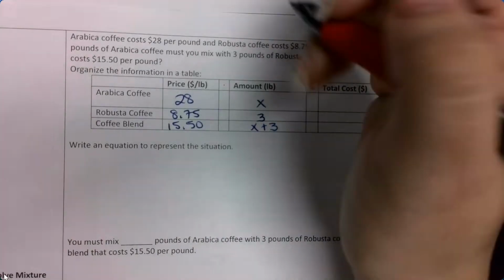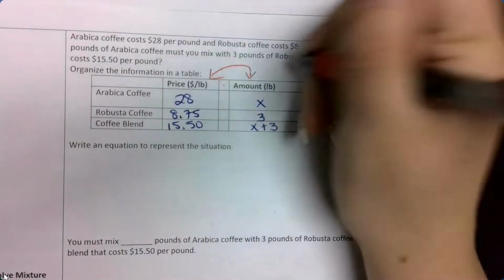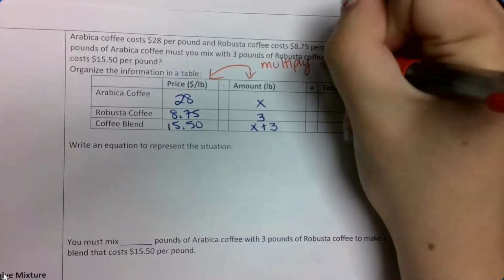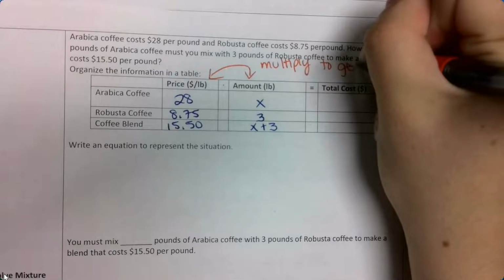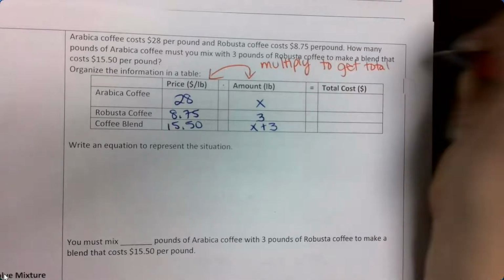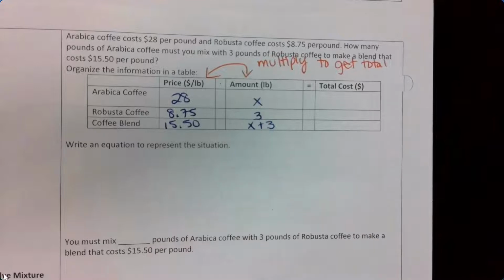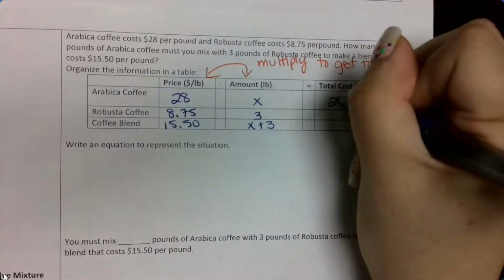What I want to do is multiply my 2 columns to get my total cost. So I'm going to multiply across. 28 times X is 28X.